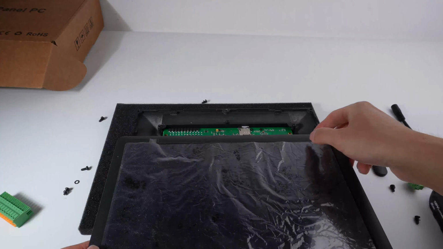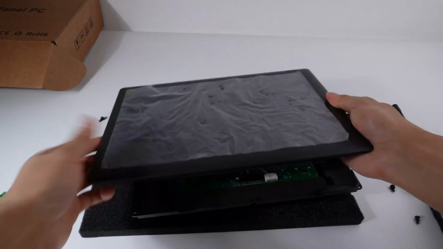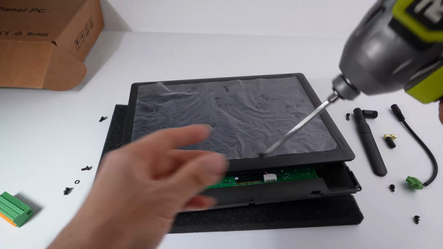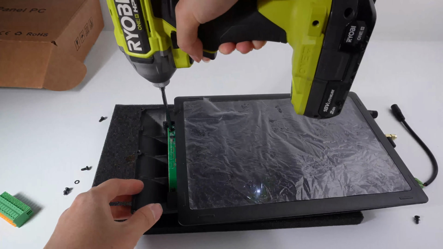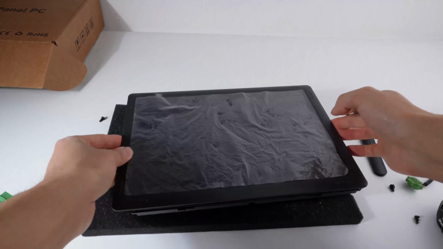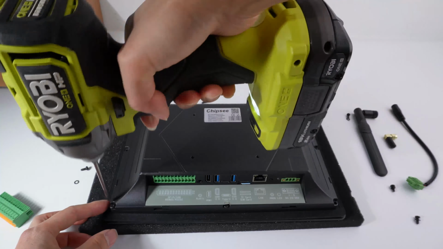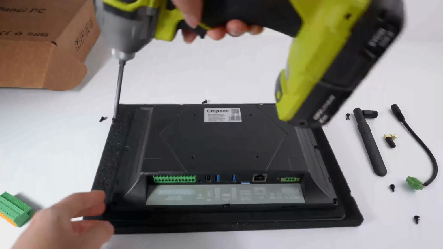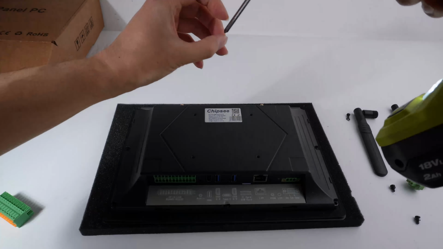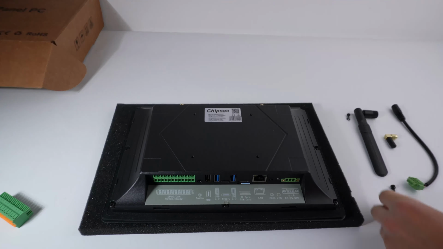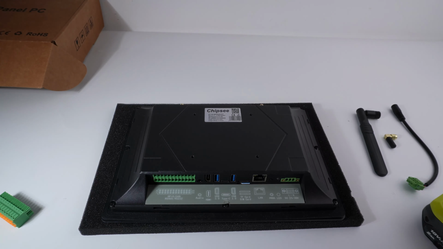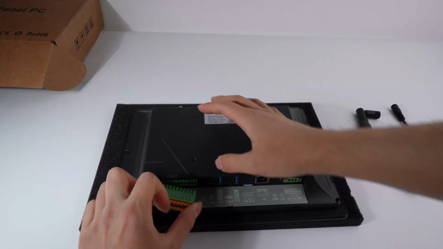One thing to notice is that the product is completely passively cooled. It doesn't have a fan inside. The heat is transferred from the CPU to the backside of the metal chassis with a heat transferring glue. So if you notice you have a strangely high temperature of your CPU, make sure that your glue is tightly connected between the CPU and the backside of the metal chassis.